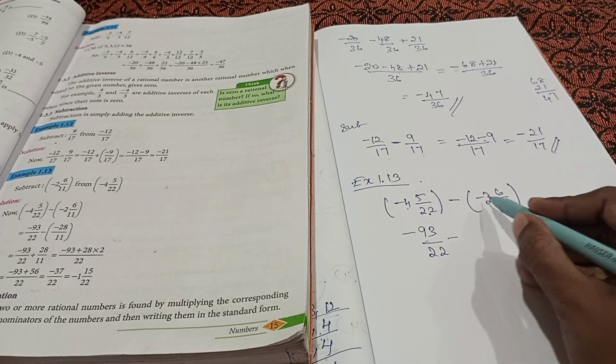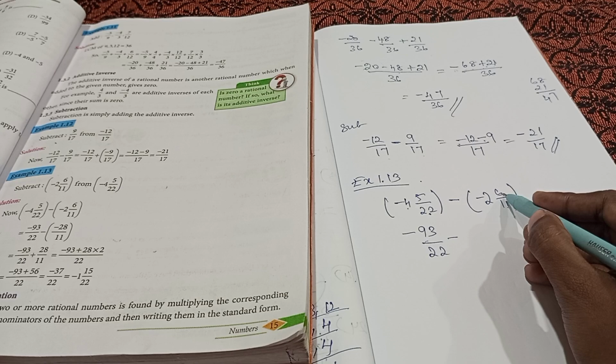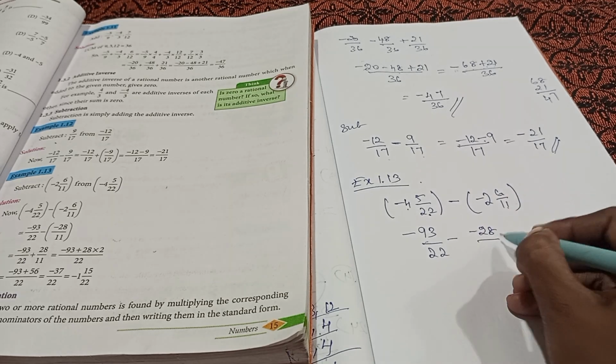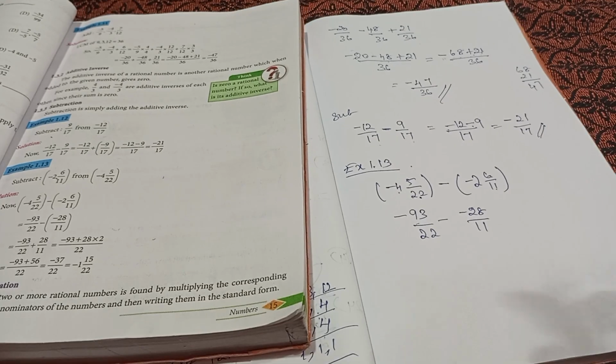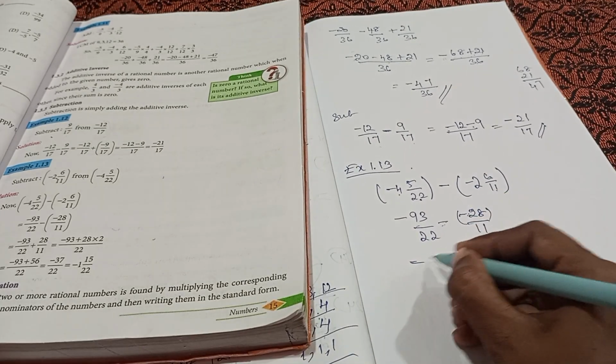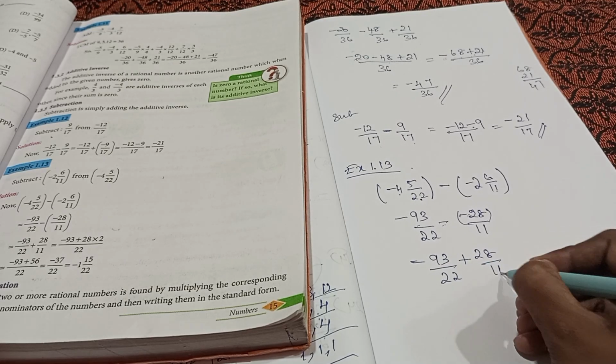Minus of 11 twos are 22. 22 plus 6 is 28. So minus 28 by 11. Okay. Now you see you have two minus signs. So we have to do minus into minus. What happened? Minus into minus, it becomes plus 28 by 11.